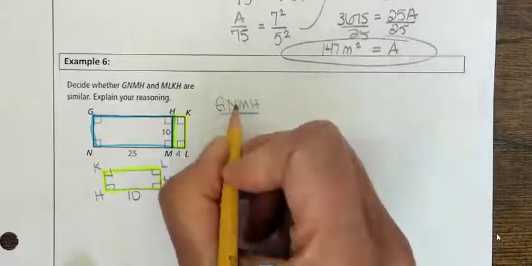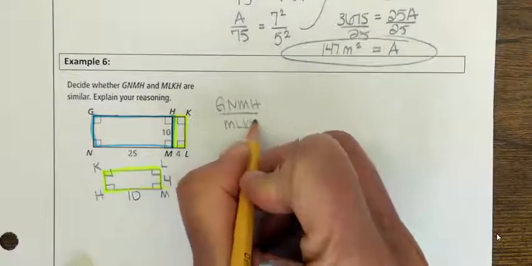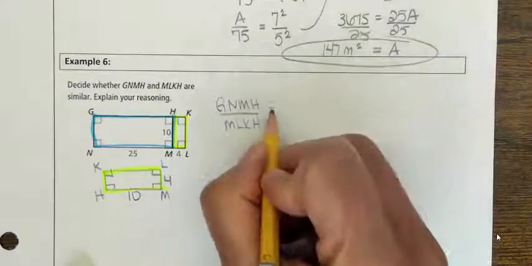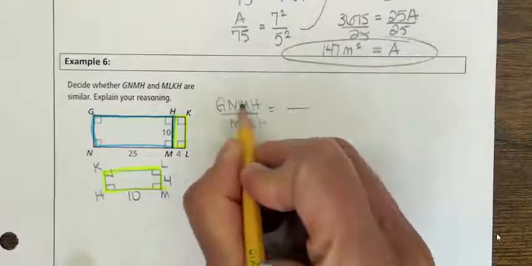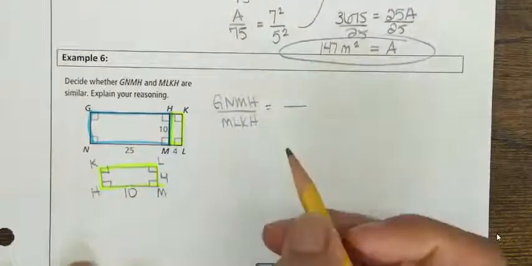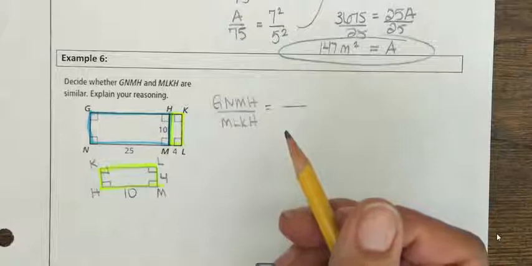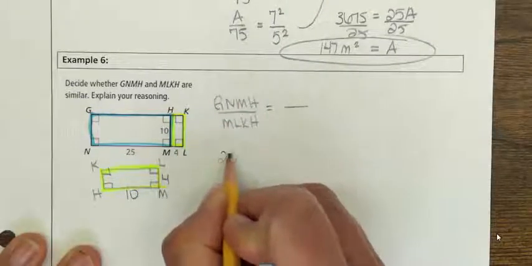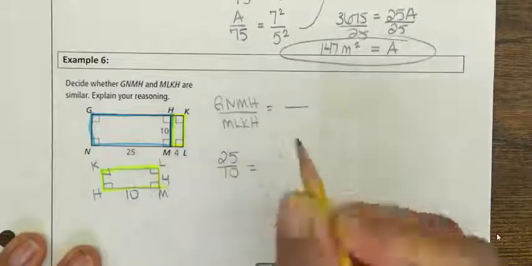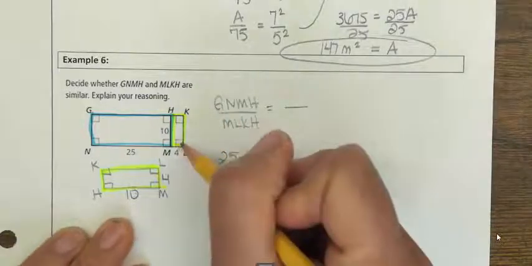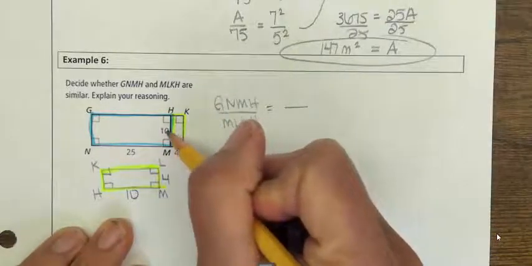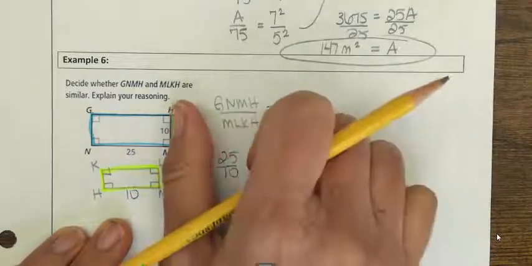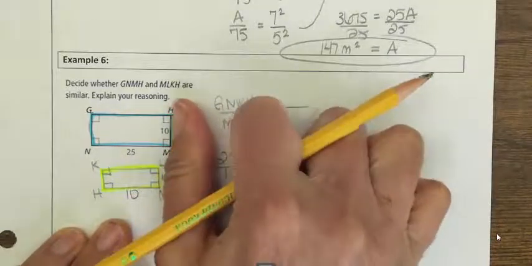But I'm going to set up a proportion where I do GNMH over MLKH. And then I set it equal to another proportion set up where the bigger one's over the smaller one. Okay, so we're going to use some corresponding sides. So I've got 25 and 10. And then it looks like, see, this is interesting because I would have gotten confused had I been looking at that one, right?